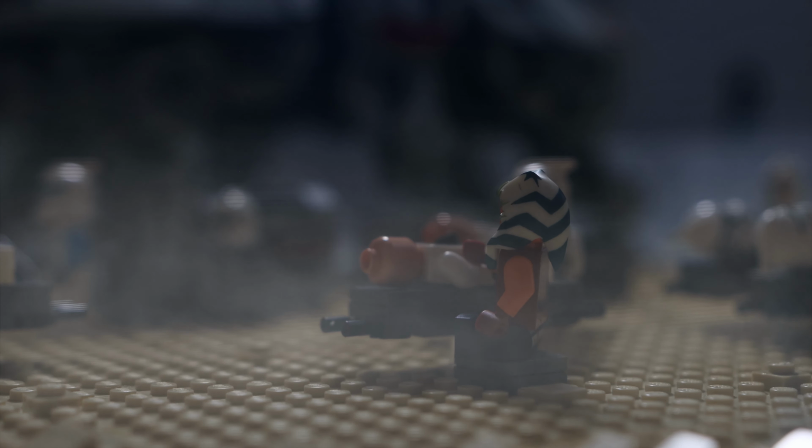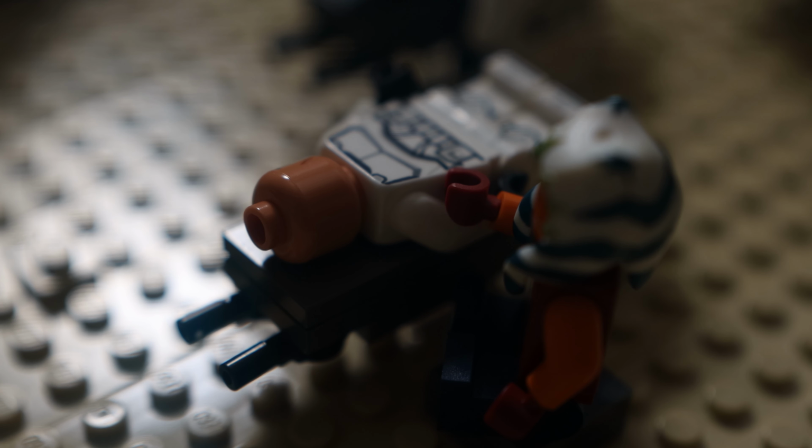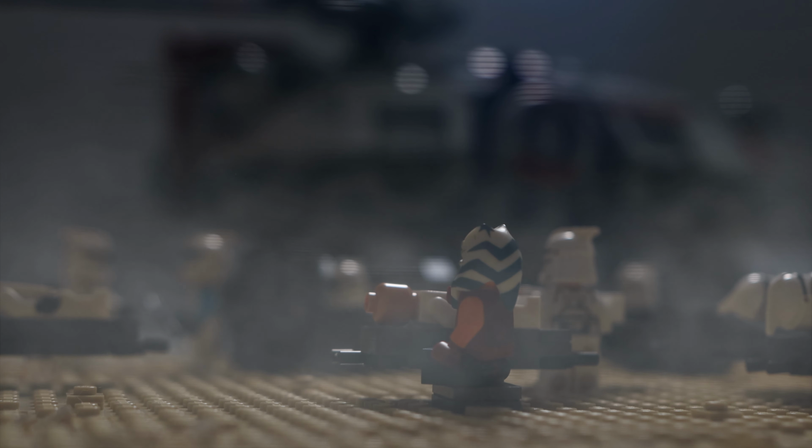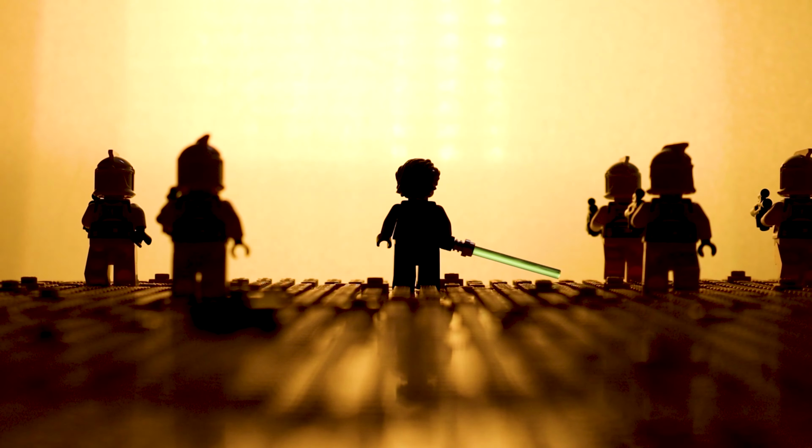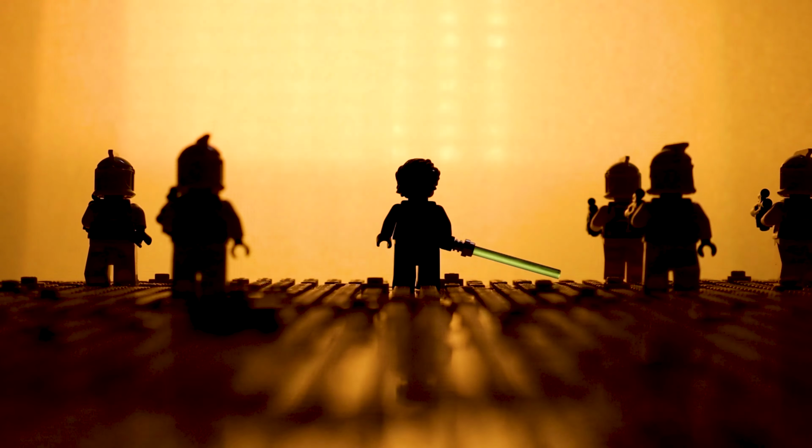Obviously with Ahsoka there, hand on the clone. But I also wanted to try that scene where Anakin is leaving and it flashes and you see Darth Vader and it flashes back to Anakin. I thought that was a really cool thing. They did it a couple times in the episode, but yeah, I just wanted to try my hand at it for sure.